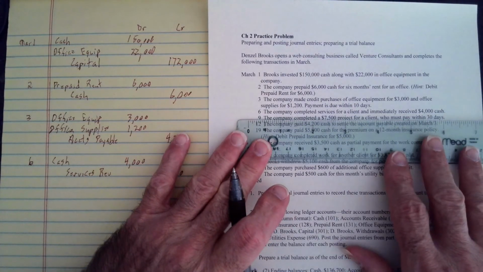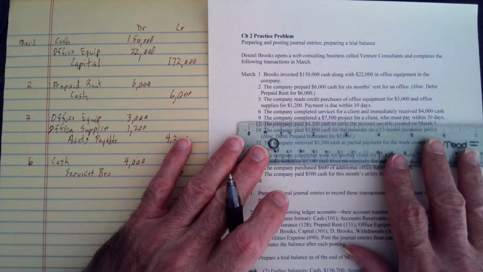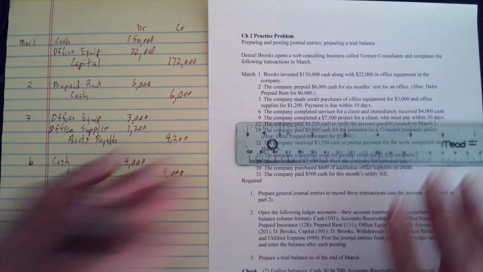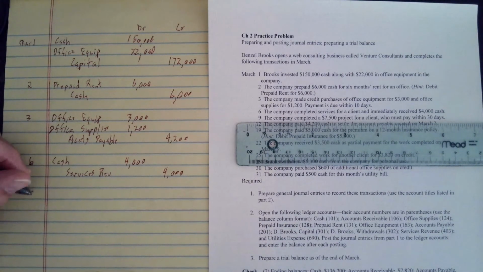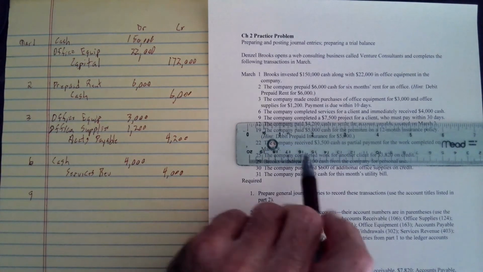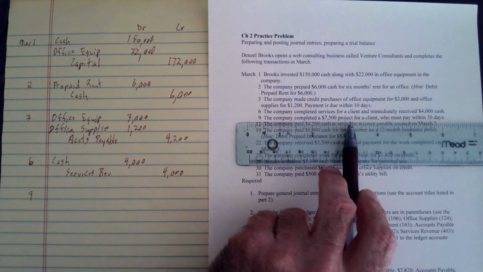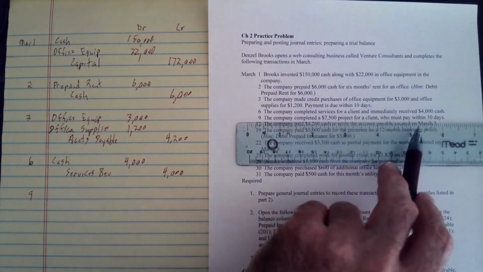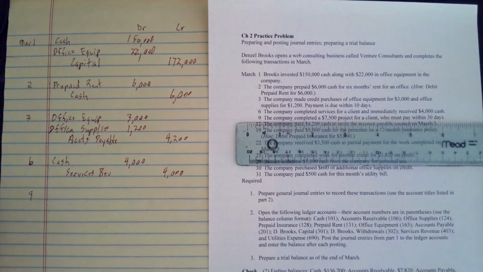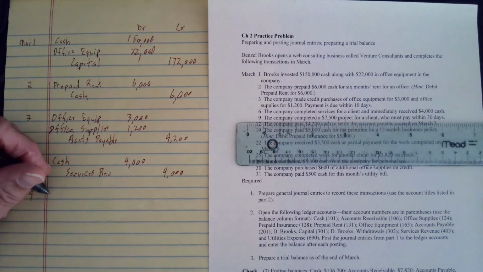Then the next one, on the 9th of March, the company completed a $7,500 project for a client who must pay within 30 days. Now, because it's saying they're going to pay within 30 days, that implies accounts receivable, because that's not money right now, but it will be money coming. So instead of cash, I'm going to debit accounts receivable.